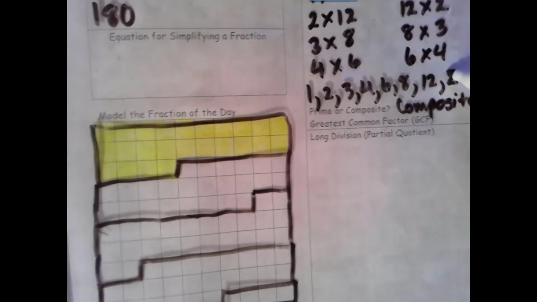I have a remainder of 12, so that means that 24 is not a factor of 180.